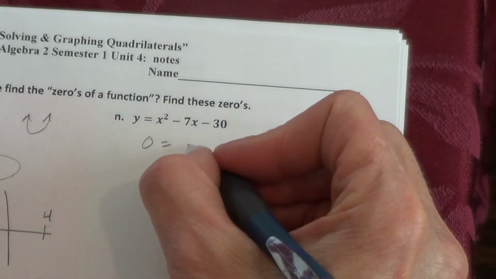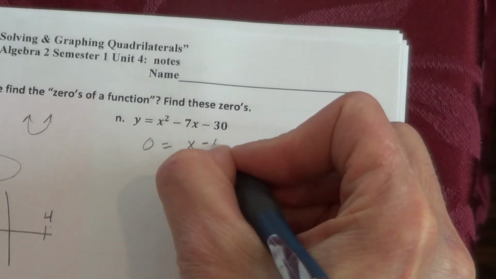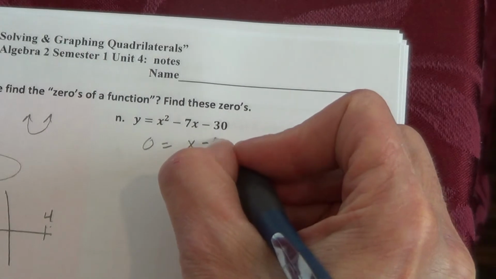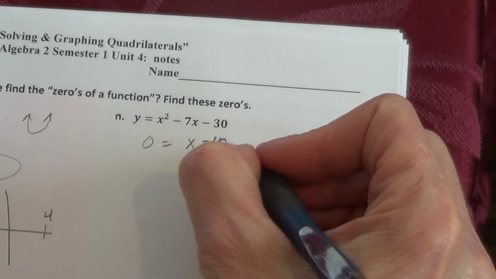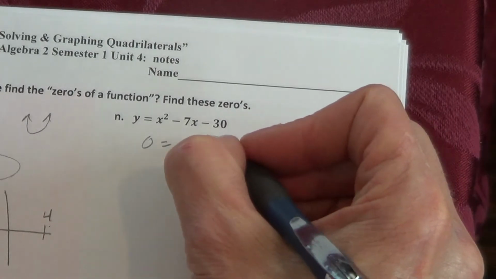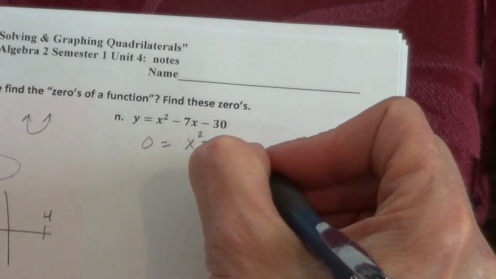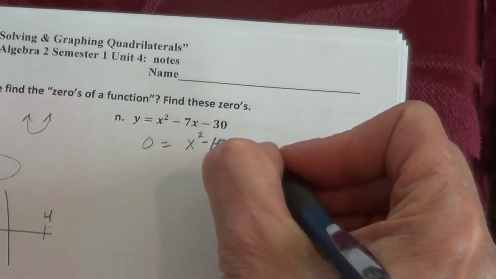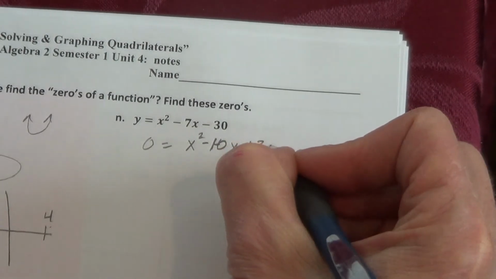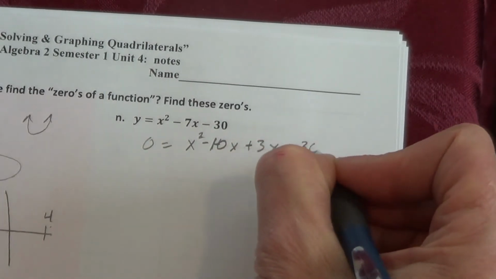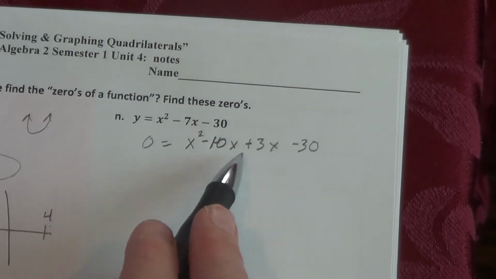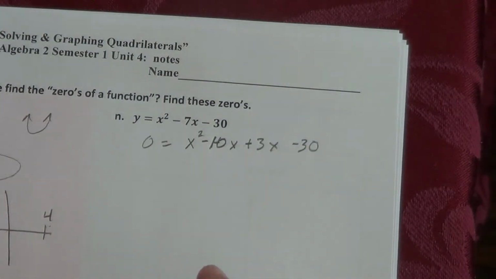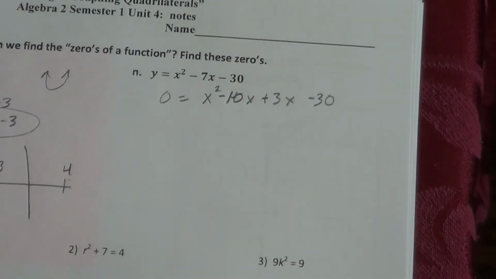So it's 0 equals x minus 10. I was thinking other numbers, but x minus 10. I should say x squared minus 10x plus 3x minus 30. Now it multiplies to be negative 30 and it adds to be negative 7x.